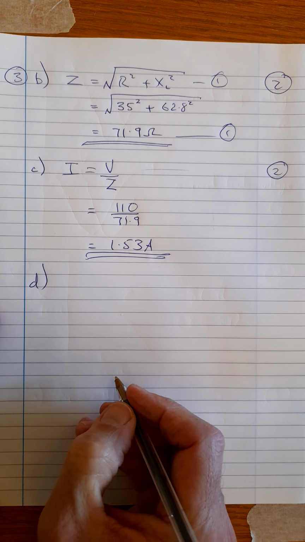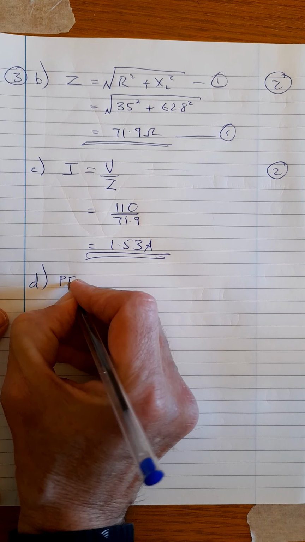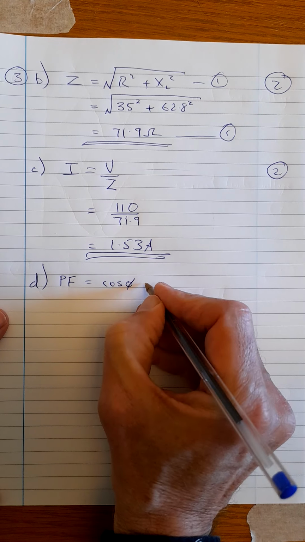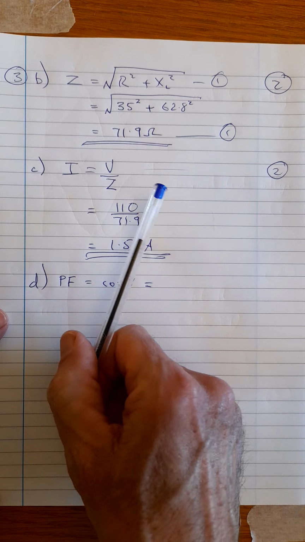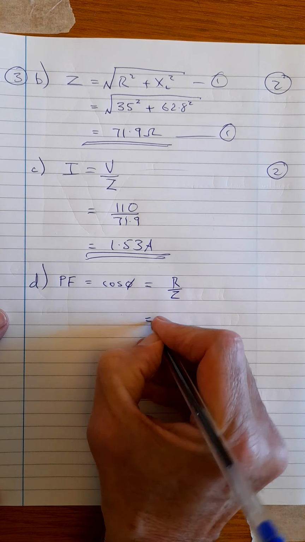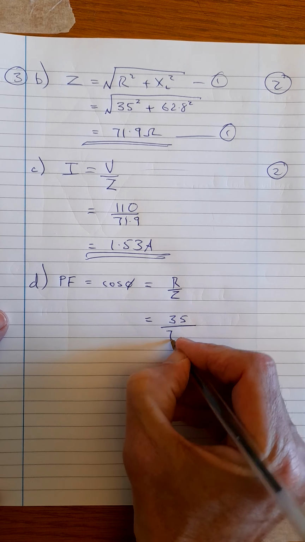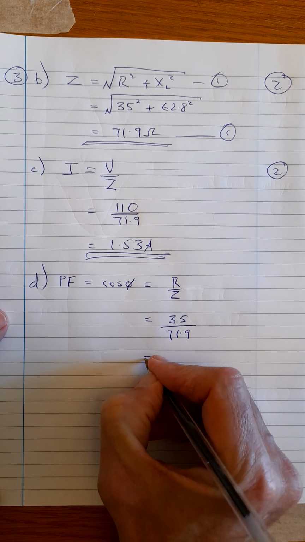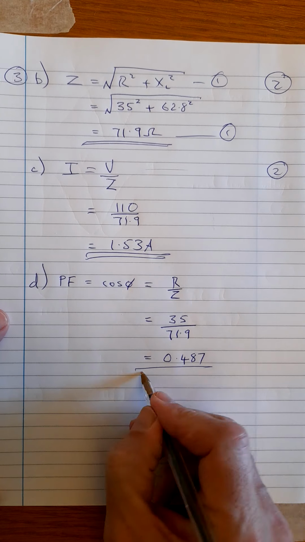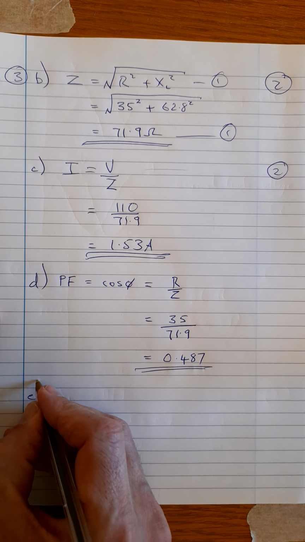Part D, same question. Find the power factor. I could write power factor, or I could write cos phi. They mean the same thing. In this circuit, you've got the information, R over Z. Cos phi is R over Z, and the resistance was 35. The impedance you just got, 71.9, and that comes to 0.487. No units.